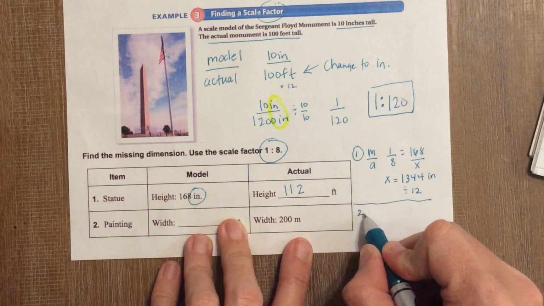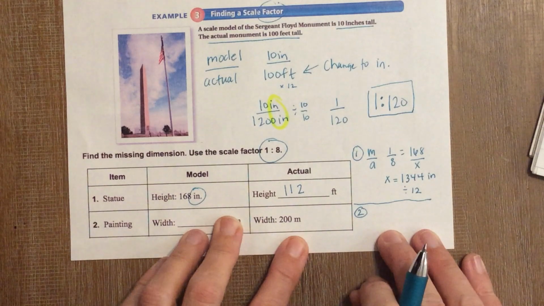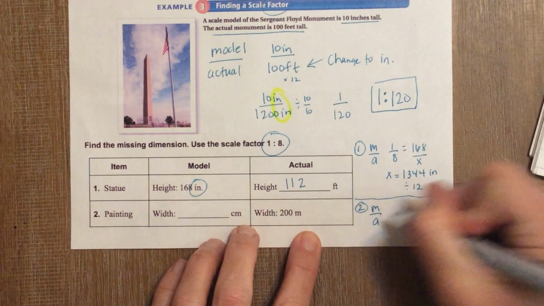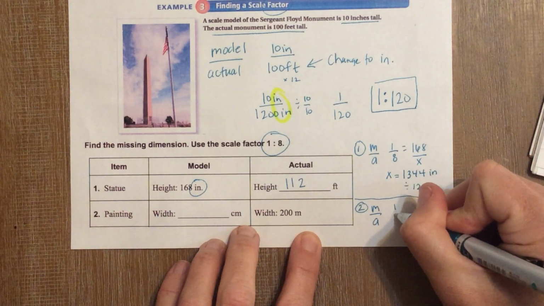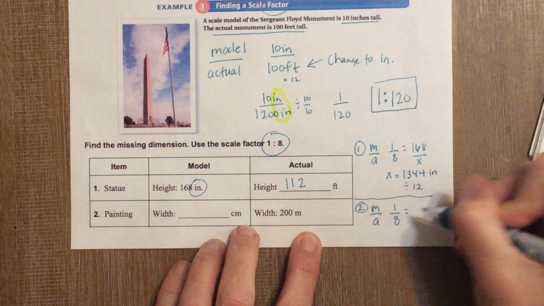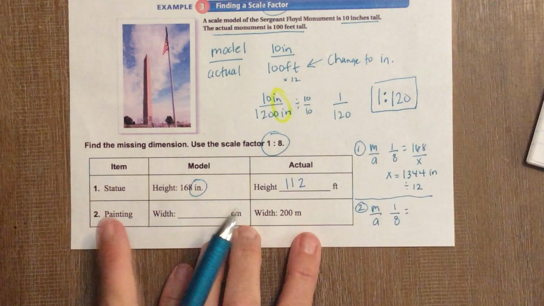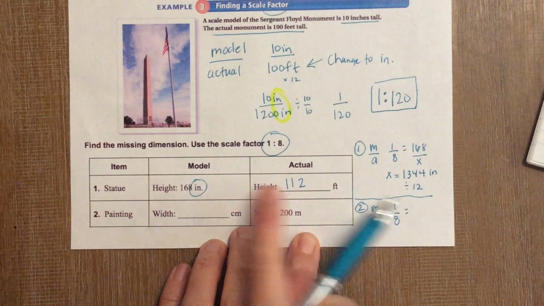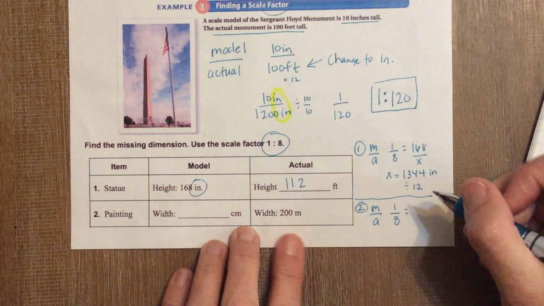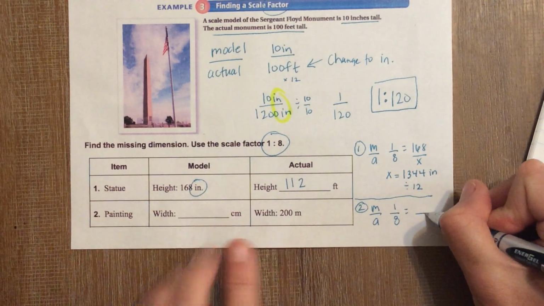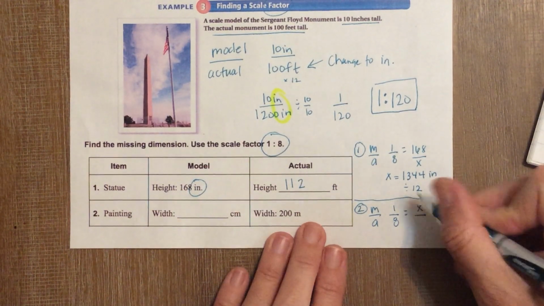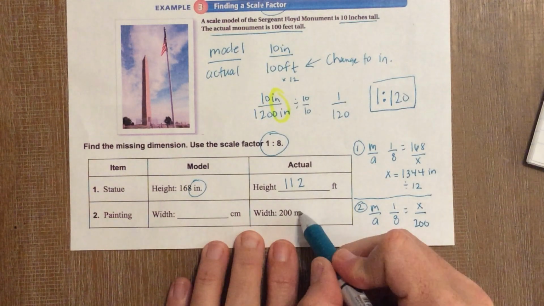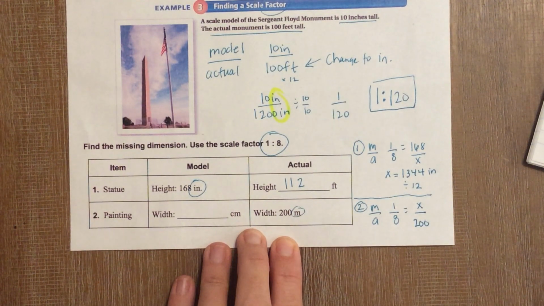Okay, here is number 2. Let's work it out together. I know this can be kind of confusing. Model over actual, we're only going to do a little bit of it. The scale factor is 1/8. Again, that means the actual painting is 8 times as wide as the model of the painting, okay? So 1/8. I don't have my model dimensions, but I have my actual dimensions of 200 meters. And because I have the meters, that means I'm solving it in meters.